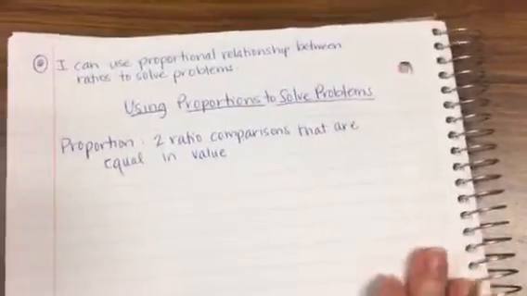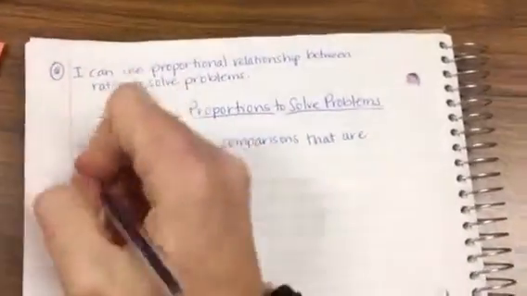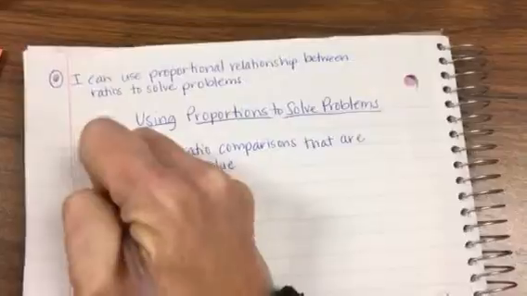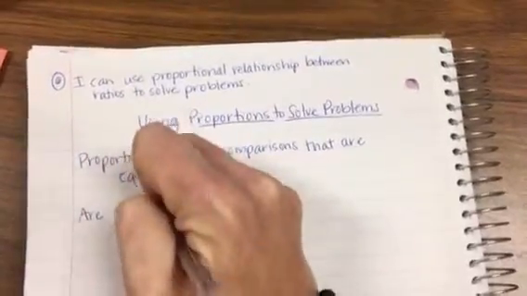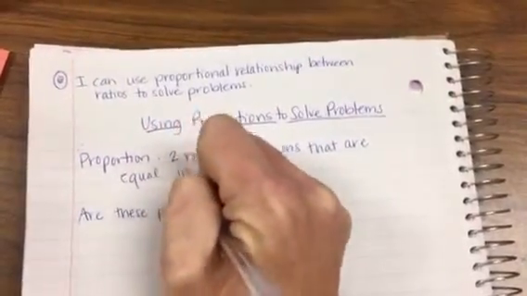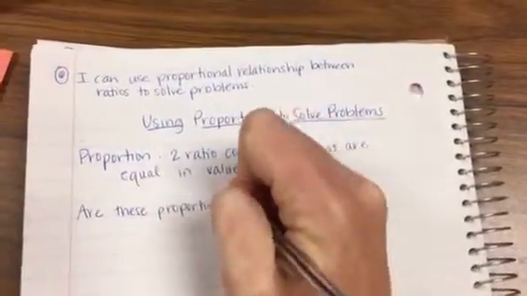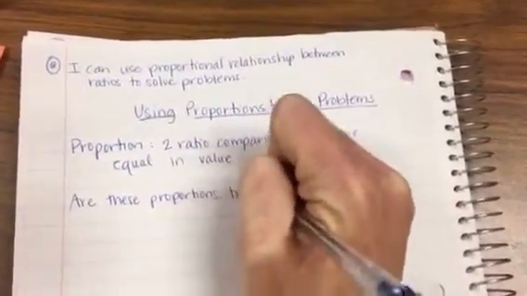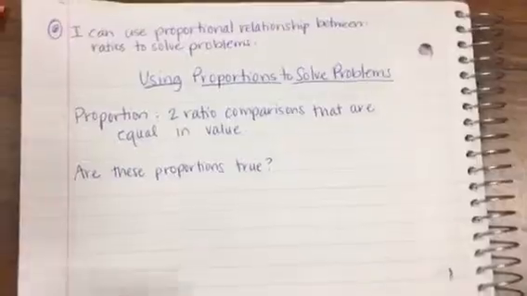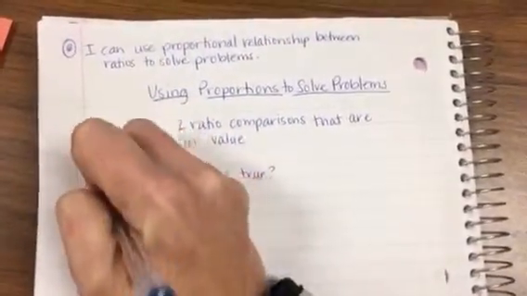So sometimes you might be asked to identify if proportions are equal, or if they are true. And you have to look at it like this.